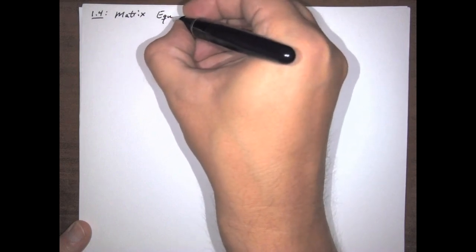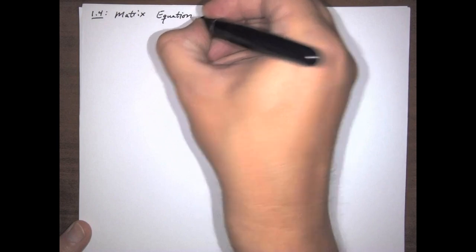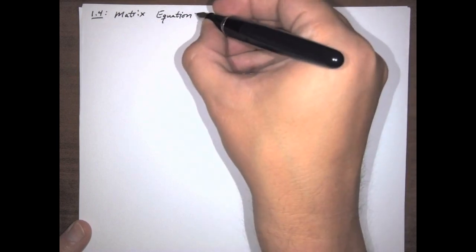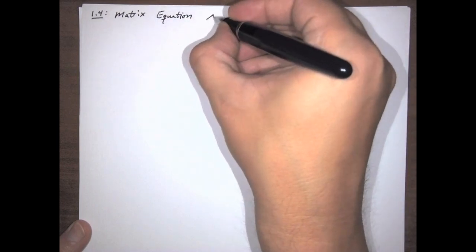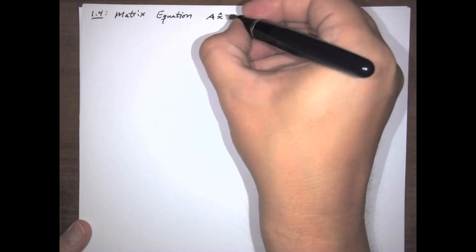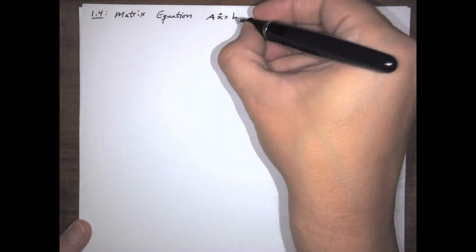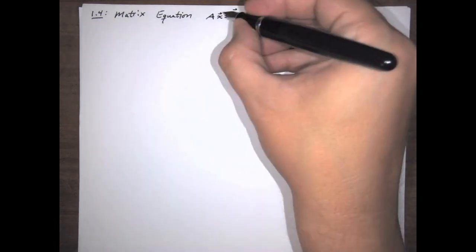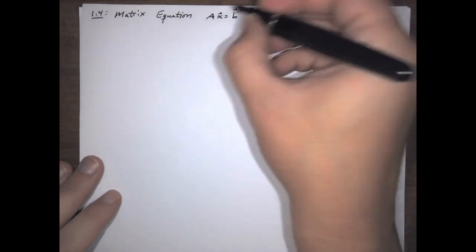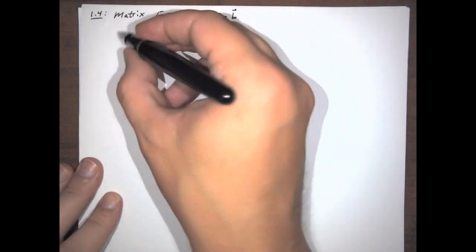So the matrix equation, and in particular, the form of the matrix equation that we're going to be discussing is AX equals B. Here the A is capital, the X and the B are vectors, so they have the little vector insignias.